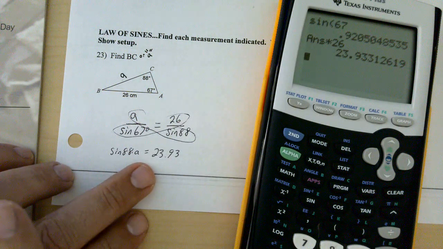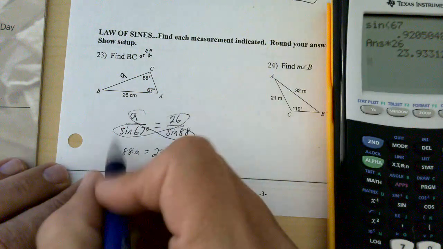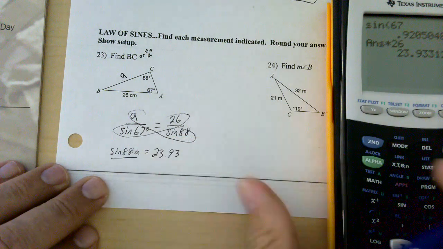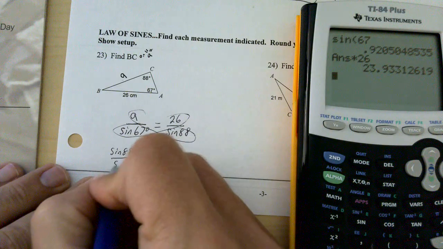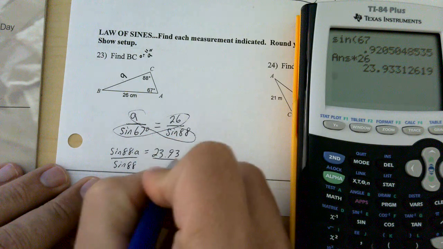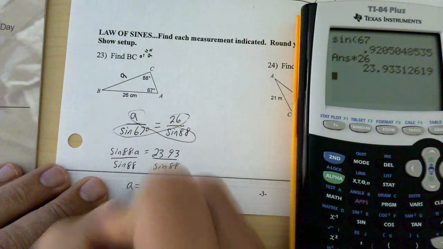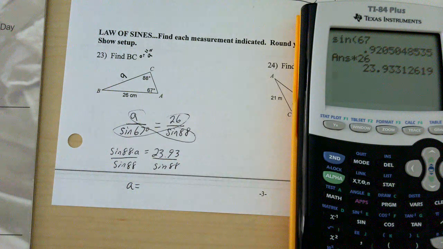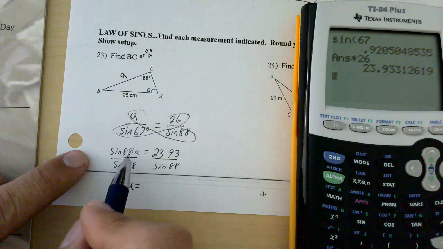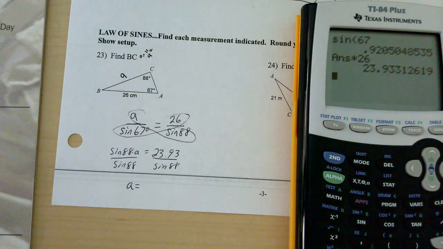And then the last move to find what A is, you take that answer that's already stored in your calculator, and you're going to divide by the sine of 88. Again, these calculations would be very hard if you didn't have a calculator, but the calculator can do this just as easily as if it was 2A, dividing by 2.